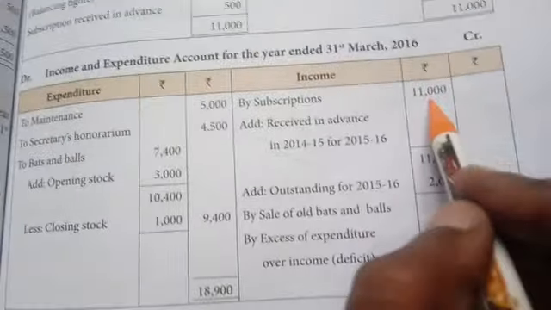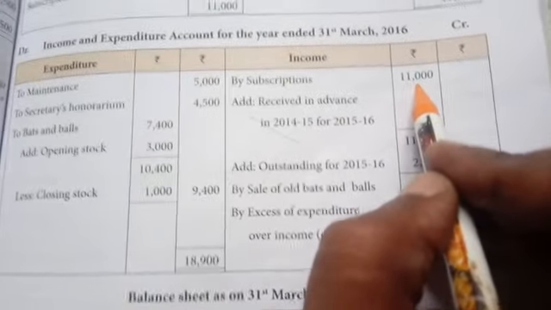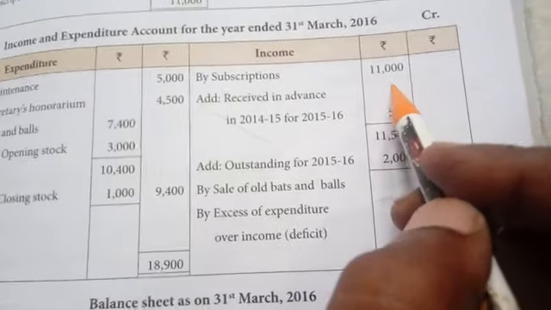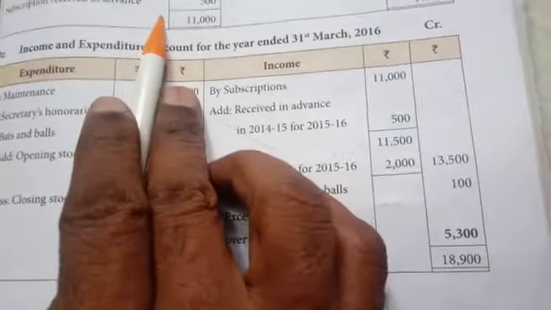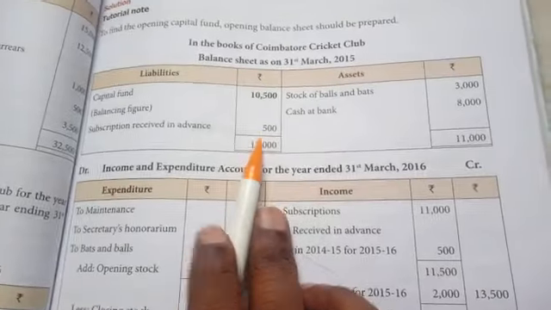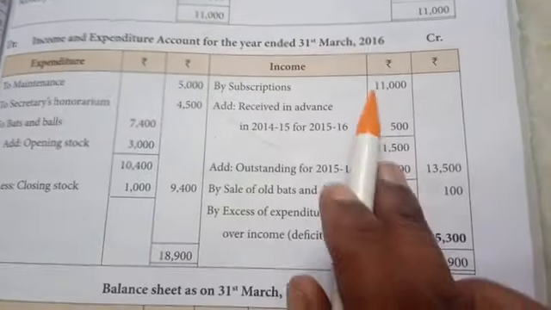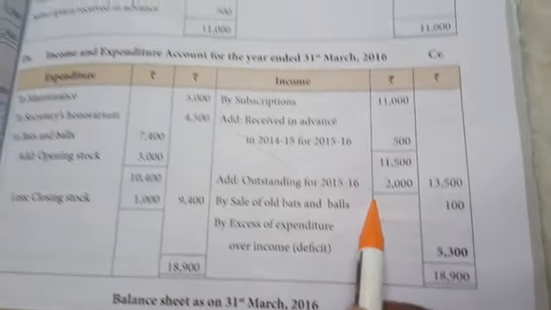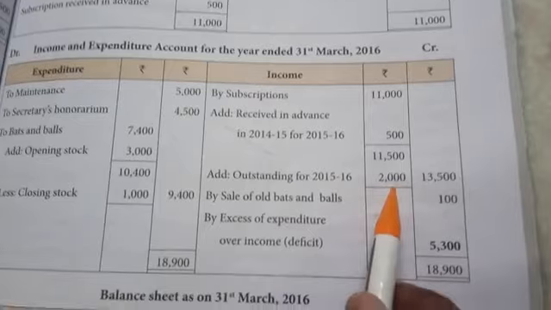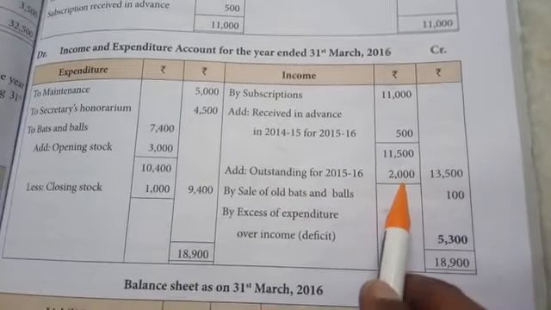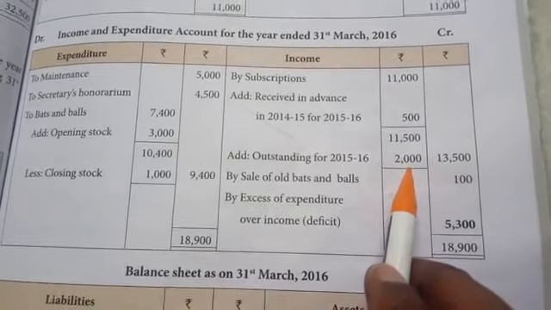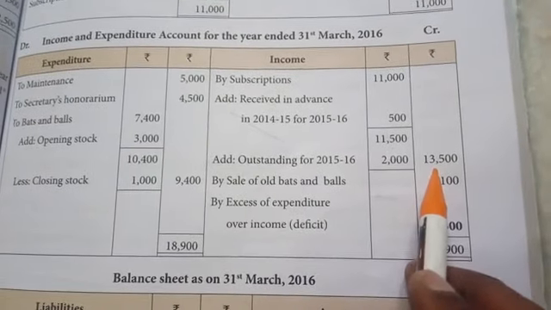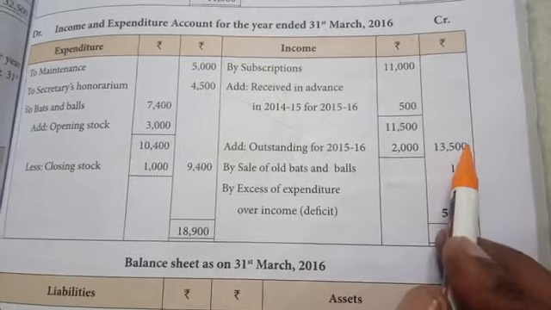Then subscription received during the year 11,000. See, advance subscription should appear on the liability side. This subscription belongs to the current year, so it should be added along with the current year subscription. Then the current year subscription still not received, 2,000, is also added along with the subscription. Now 13,500 is to be shown in the outer column.